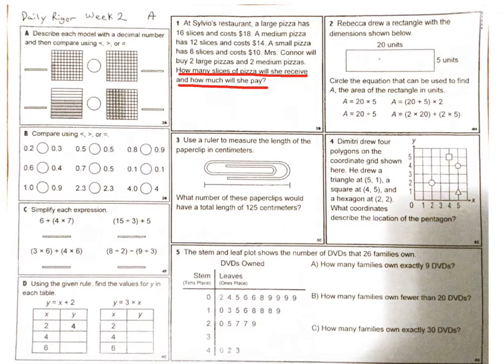Well, so we have to go back. Miss Connor will buy 2 large and 2 medium. So we know that a large pizza is 16 slices and costs $18. Okay, a medium pizza, 12 slices, $14. I don't care about the small pizza. So we're going to mark that out so we can't see it.